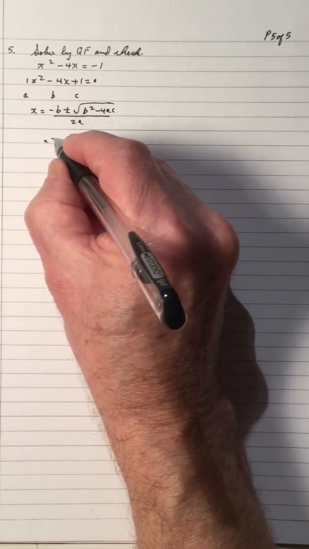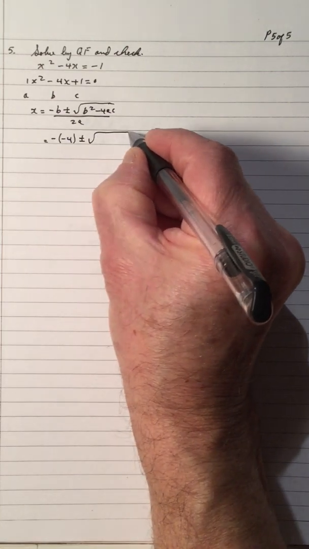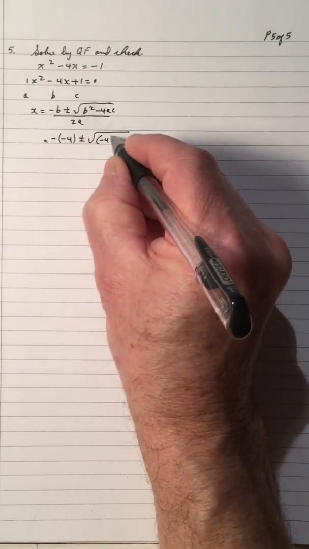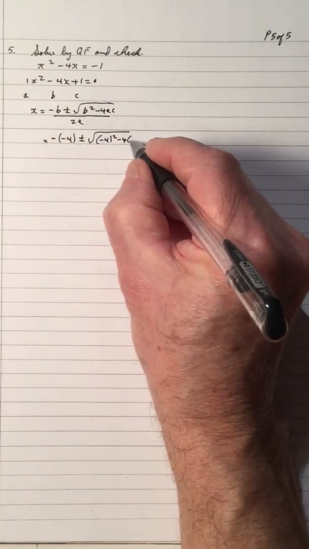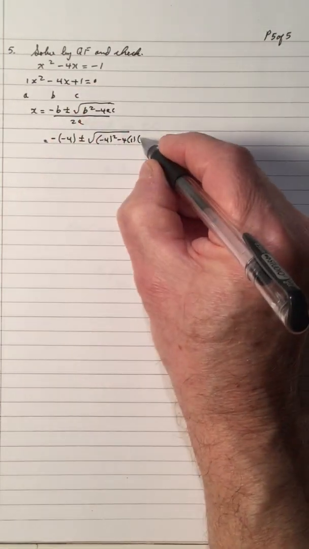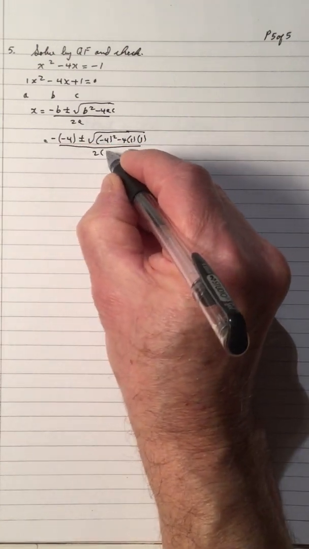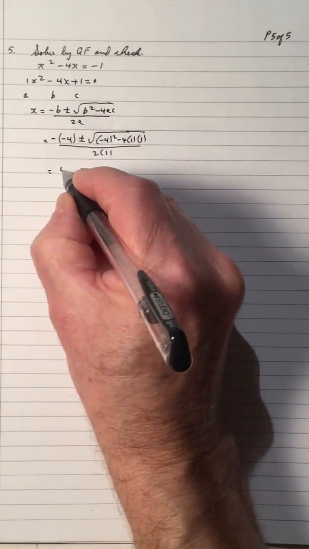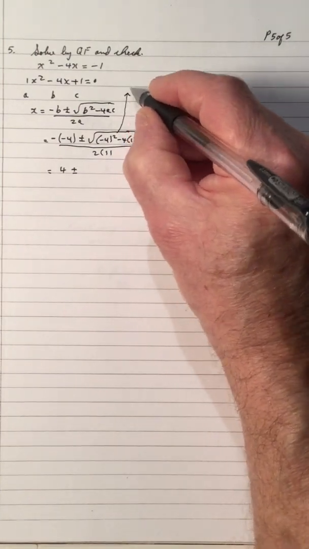B is negative 4, so I get the negative of a negative 4 plus or minus, b is negative 4, a is 1, and c is 1. And a is 1. So I get 4 plus or minus, and work this out.